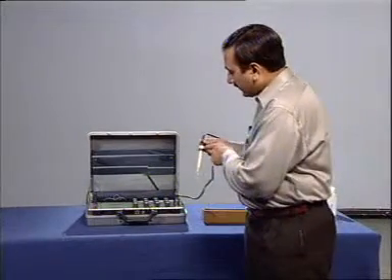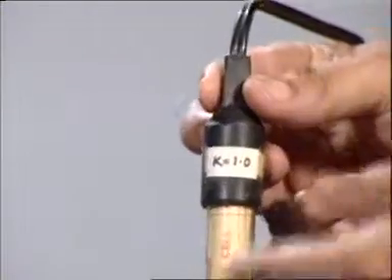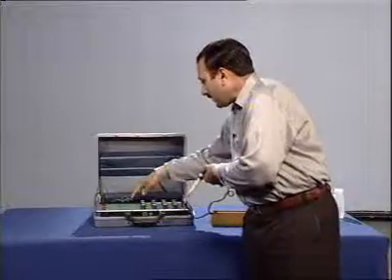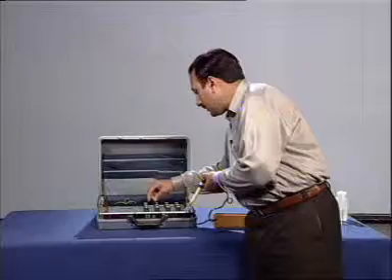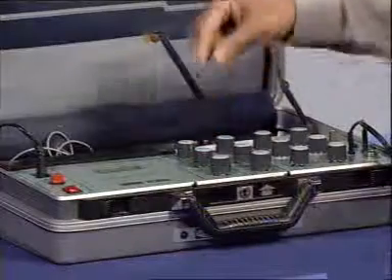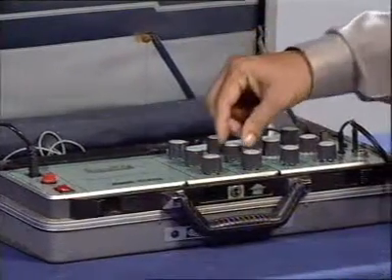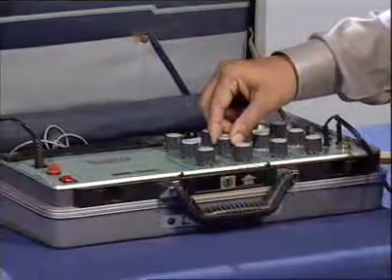Now, read the cell constant value, that is 1.0. The same reading should be displayed on the panel, using the cell constant knob.